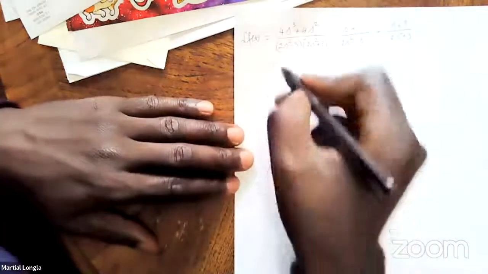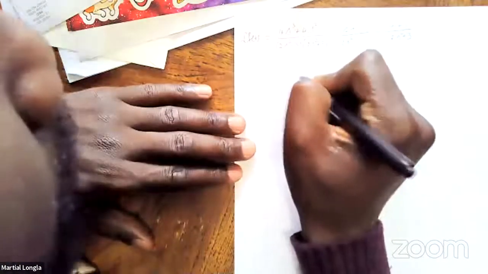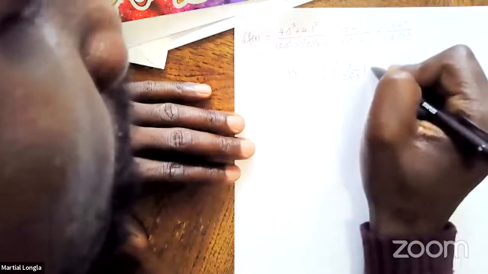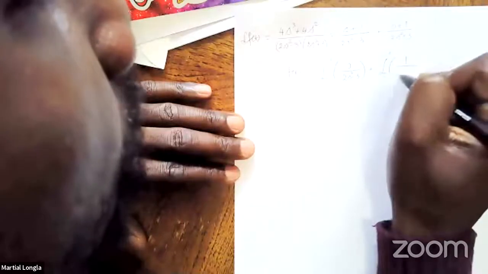And therefore, what happens is we just say, okay, f of t equals the inverse Laplace transform of s over 2s squared minus 3, plus the inverse Laplace transform of 1 over 2s squared minus 3.